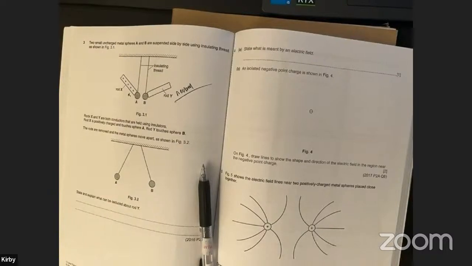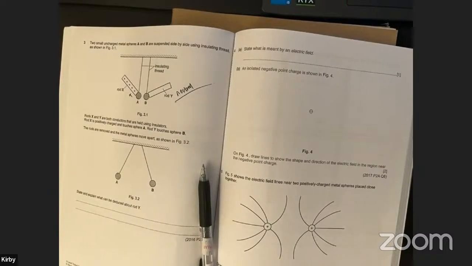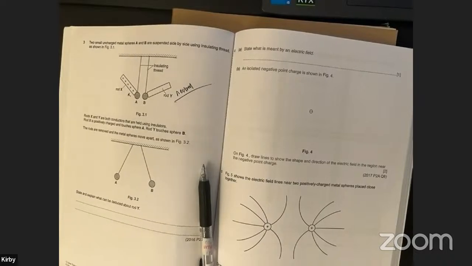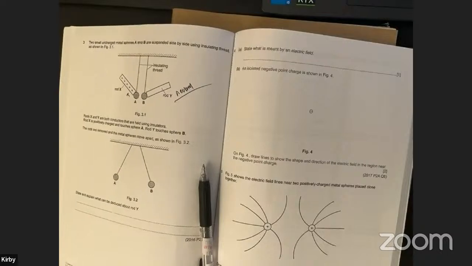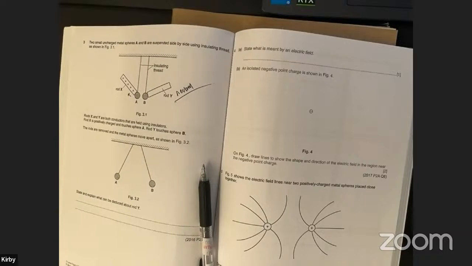Okay, now let me tell you. Assume rod Y is nothing. Oh, this is a very tricky question. I'm going to explain it to you, and this is a learning point. So observe. A will be positive, right? And then B will be neutral, nothing, right? Correct.